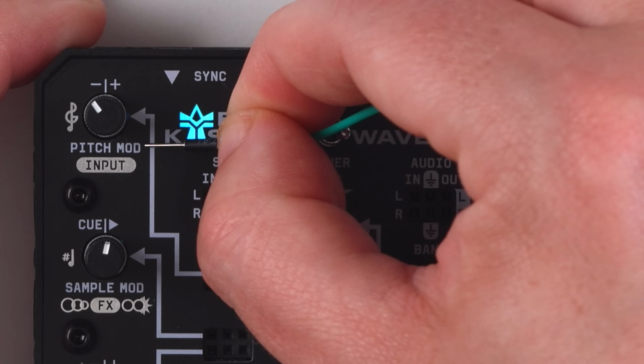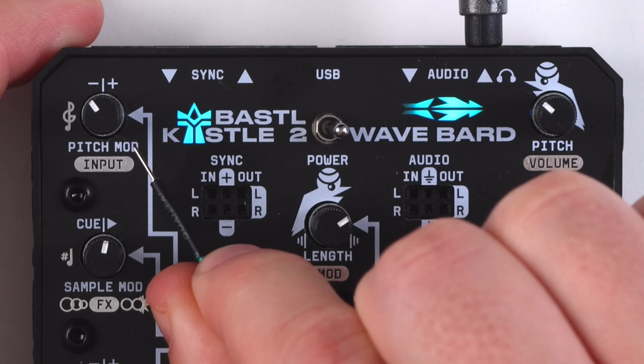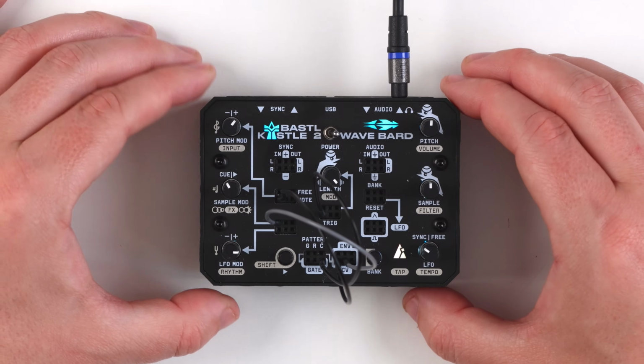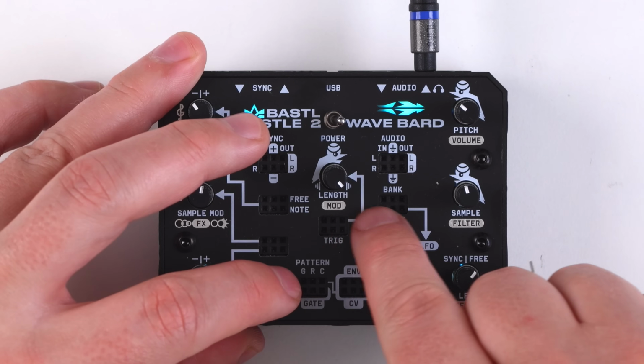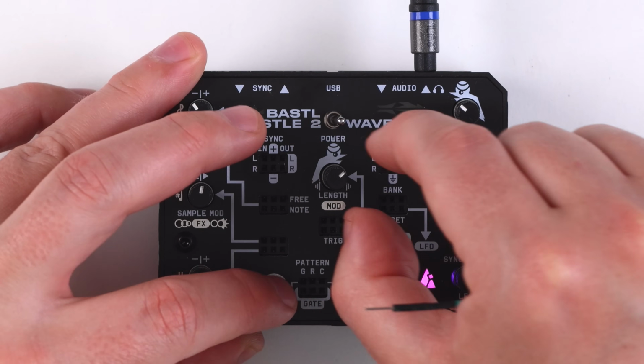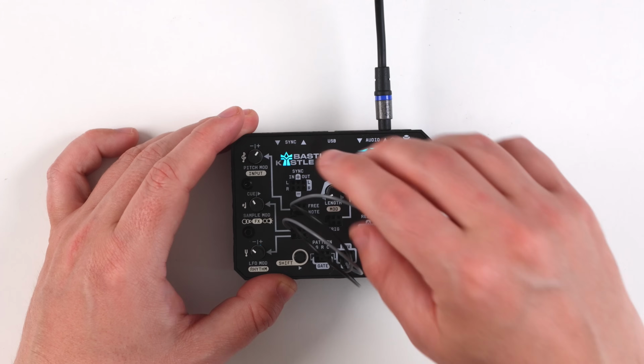And then over here we have pitch modulation, modulating the pitch of the sample, and this can also be set to a scale. And here in the middle, we can set the length and also reverse it.